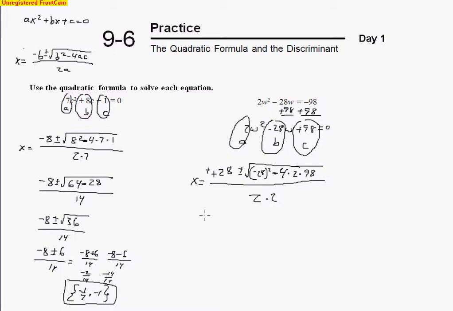So the numbers are a little bit bigger here, so I'll probably use a calculator to come up with the squaring of 28. So all I'm going to do is 28 squared, and that gives me a value of 784.